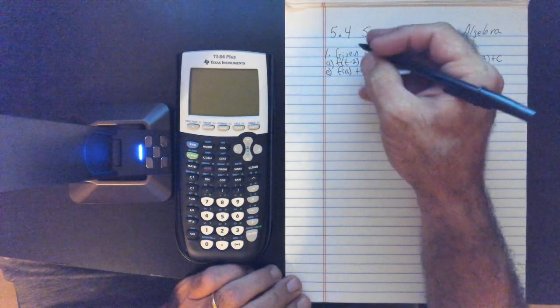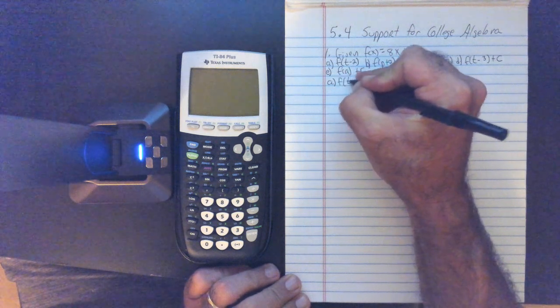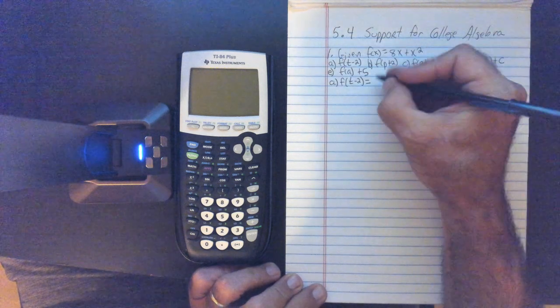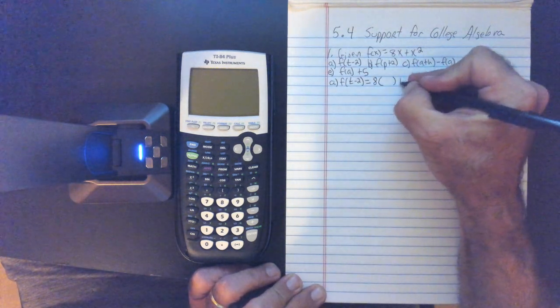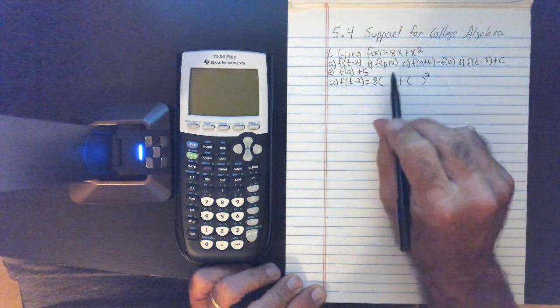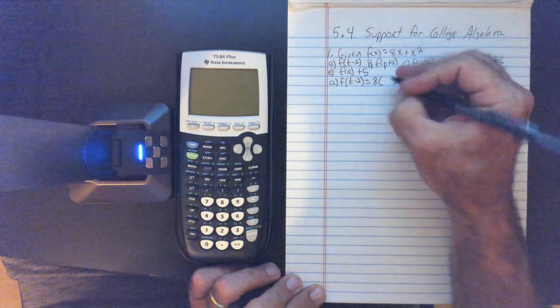Alright, so let's work part A first. A, we're going to find f of t minus 2. So that's going to equal this function, 8 times our x plus our x squared. And for the two x's in our equation, we're going to put t minus 2.